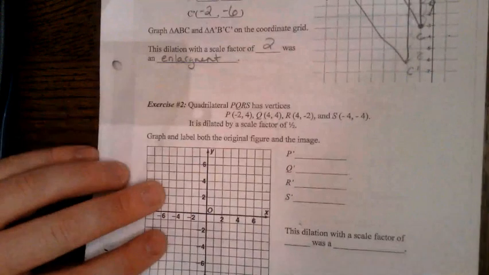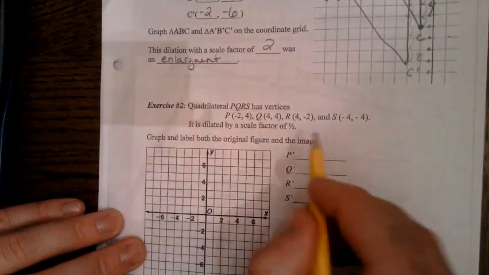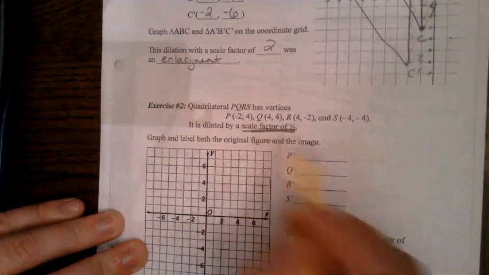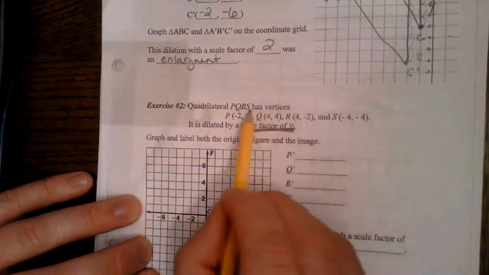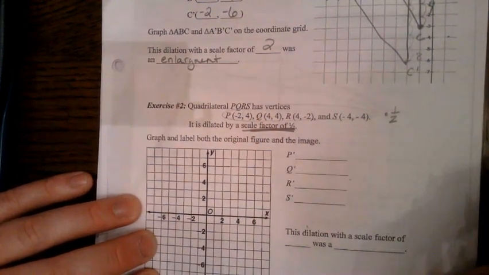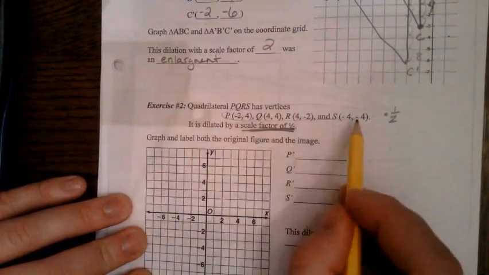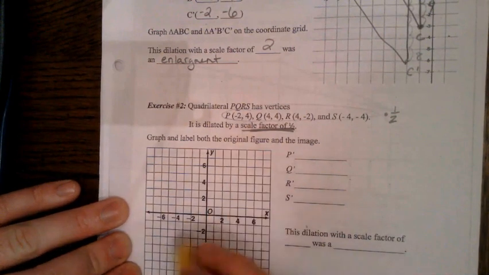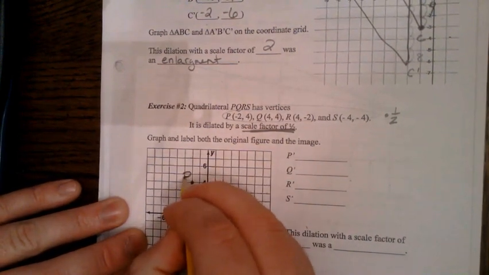All right, let's go down to exercise 2. This time we're going to use a scale factor of 1/2. So we're going to take all of our original points and we're going to multiply them by 1/2. So let's first graph. I'm going to graph my originals. P is (-2, 4).